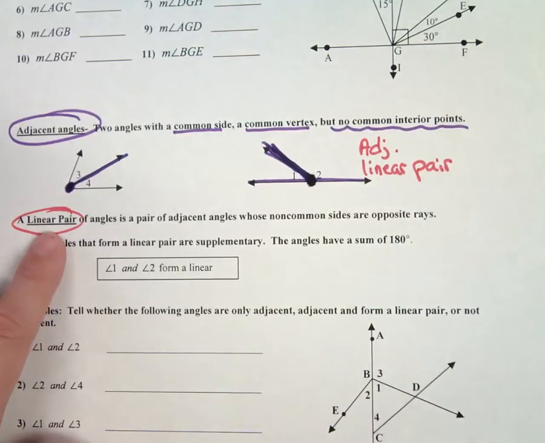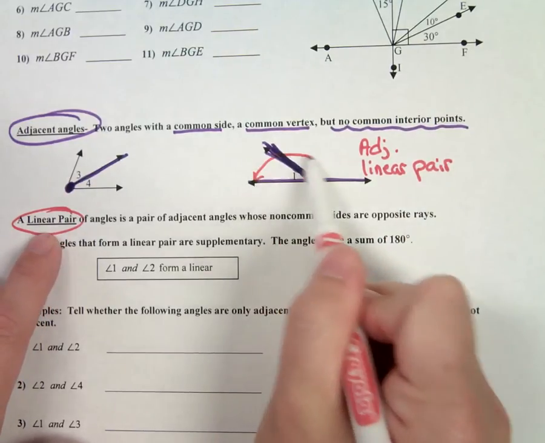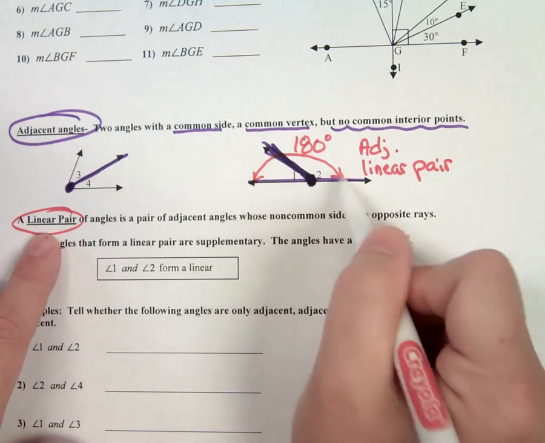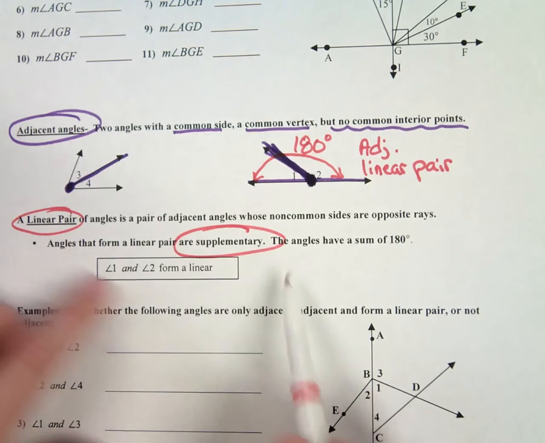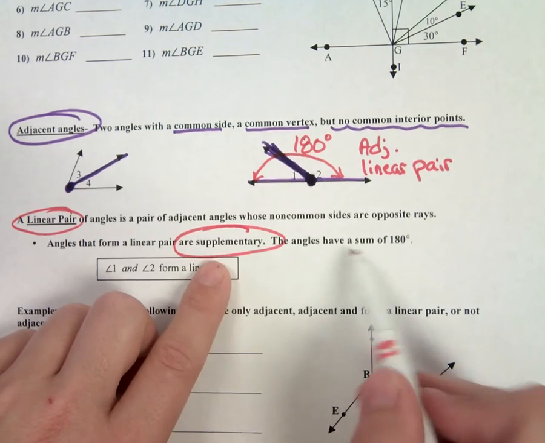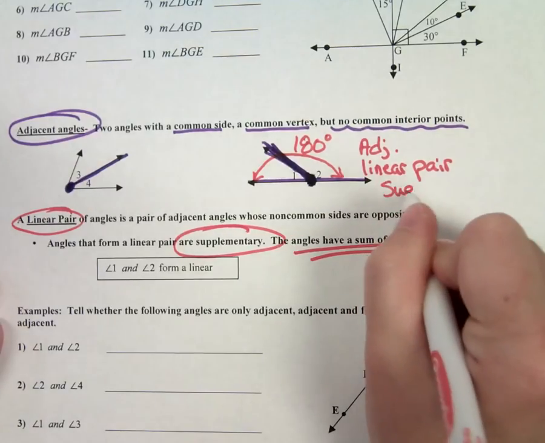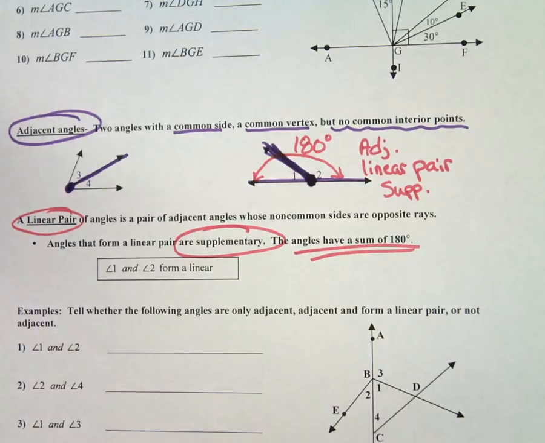And there's something else. If it's 180 degrees from here to here, that means that these two angles will add to be 180, and there's a word for that, supplementary. Two angles that have a sum of 180 degrees are supplementary. So they are also supplementary. Just abbreviate for right now.